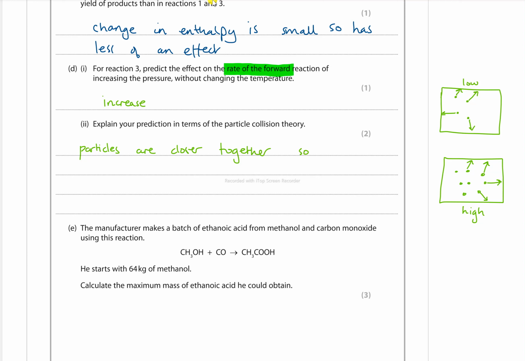So particles will collide more often with energy greater or equal to the activation energy.